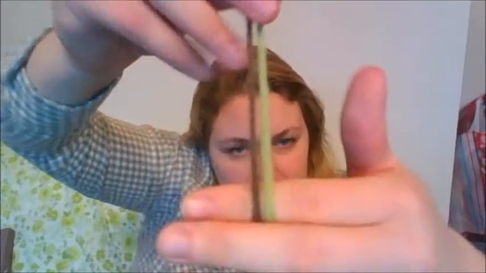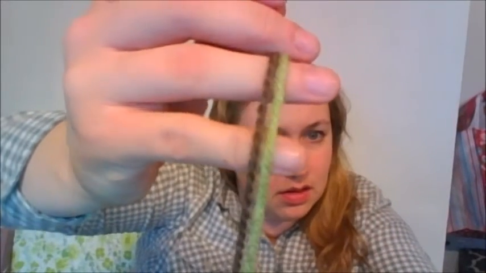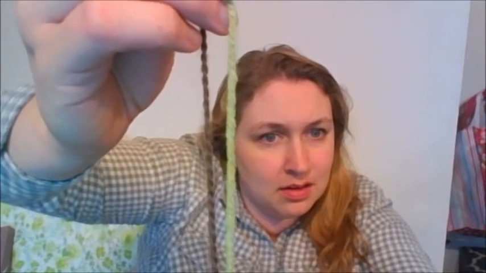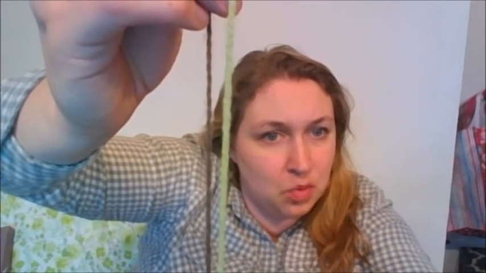Or this is some cheap Red Heart, and I know that I don't normally use this, but it's for a cheapo Teenage Mutant Ninja Turtle hat thing that I make for kids. But again, this is a worsted, and this is an Aran, which should be thicker than a worsted weight, and look at them side by side. The brown is thinner. And if you pull on it, it's even more evident.